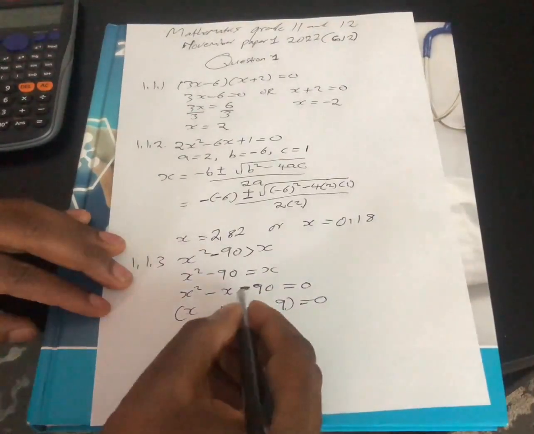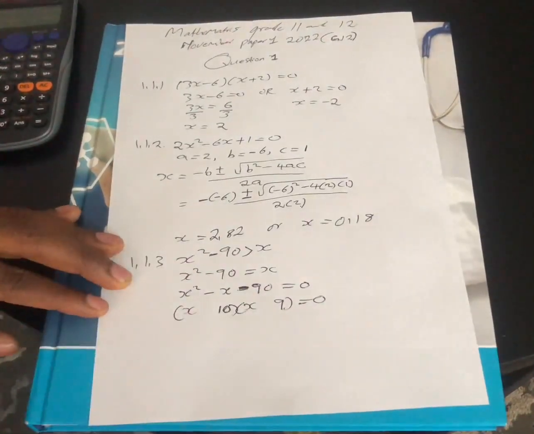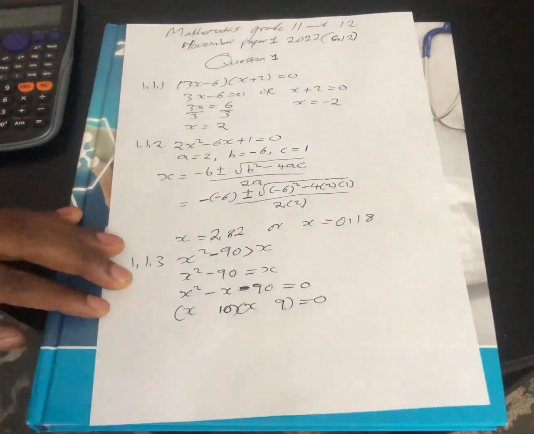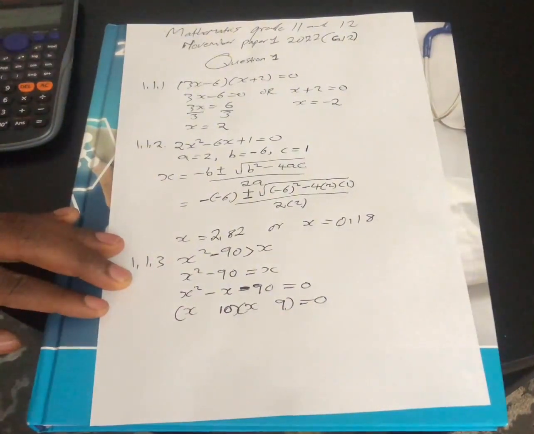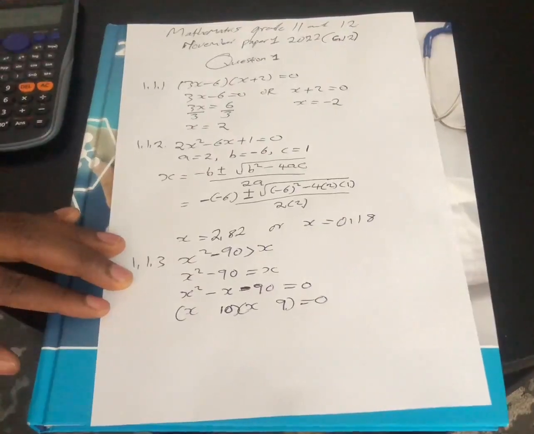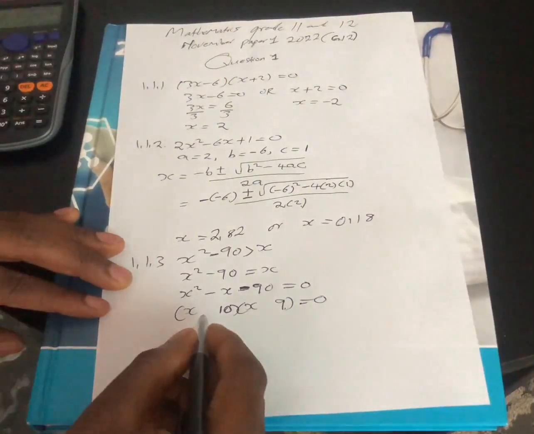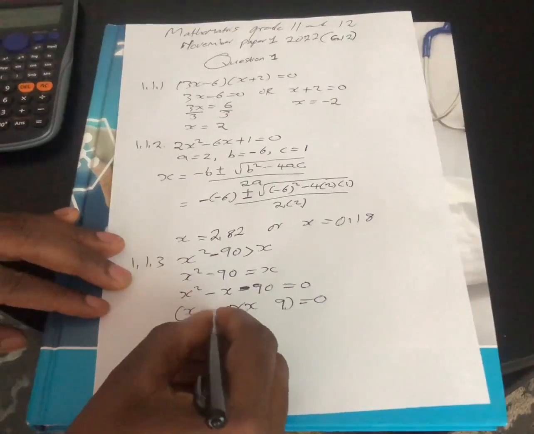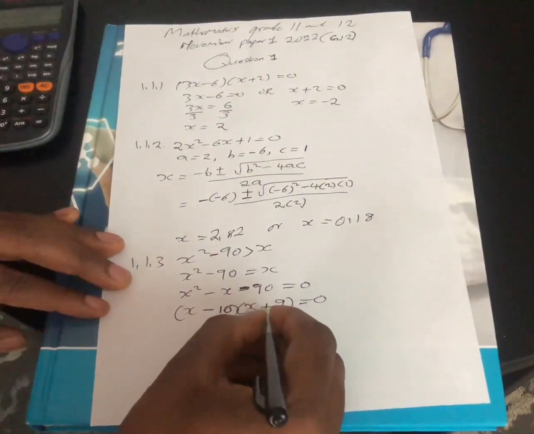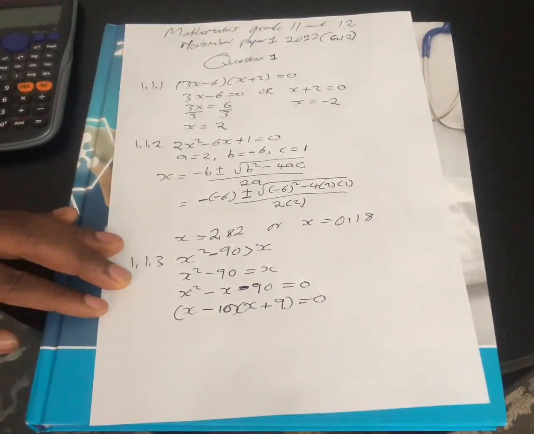Looking at the sign of c, it is negative. That tells us that inside the brackets we must have different signs, but the bigger number must take the sign of the middle term. Obviously, our 10 is going to be negative. This is going to be positive. This is how we answer this question.